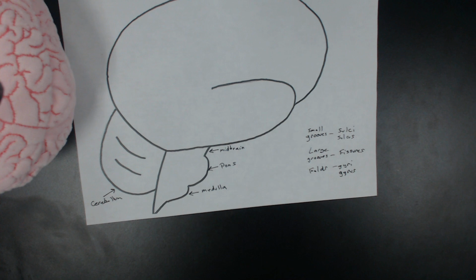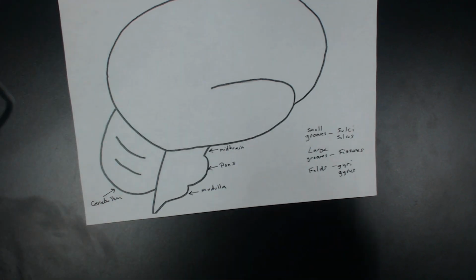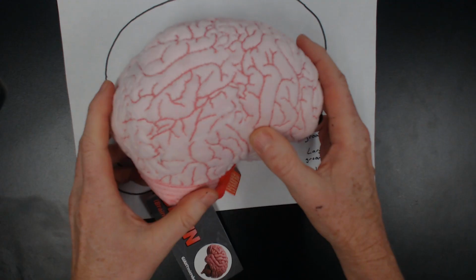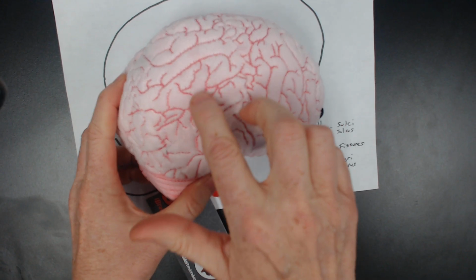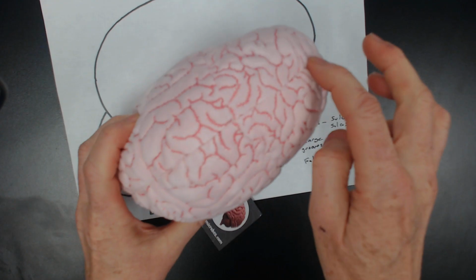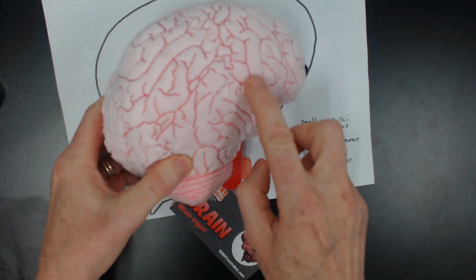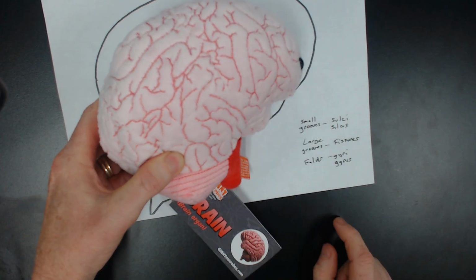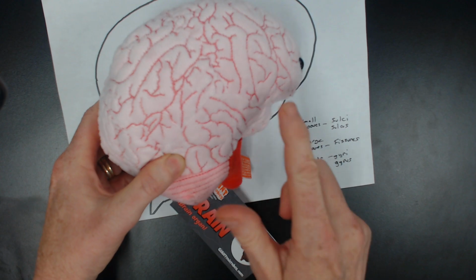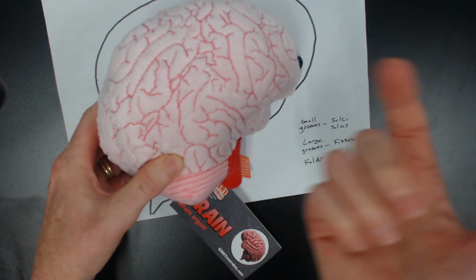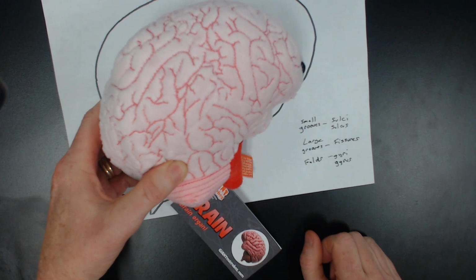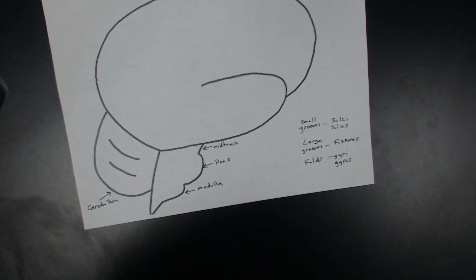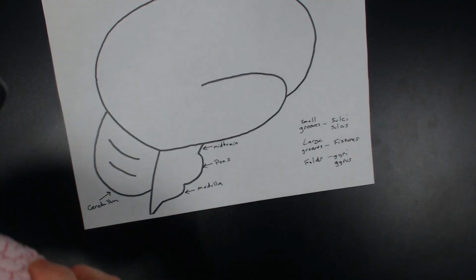For one fold, it's called a gyrus. Multiple folds are called gyri. Sulci are the small grooves, fissures are the large grooves, and the folds here are going to be gyri. All these paler pink are the gyri. Okay, questions about that? Okay.